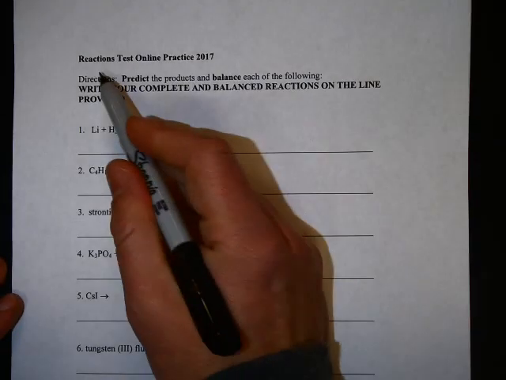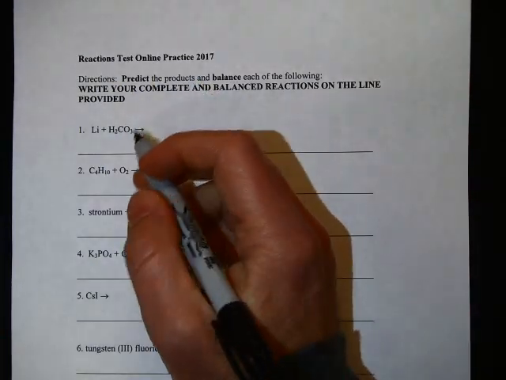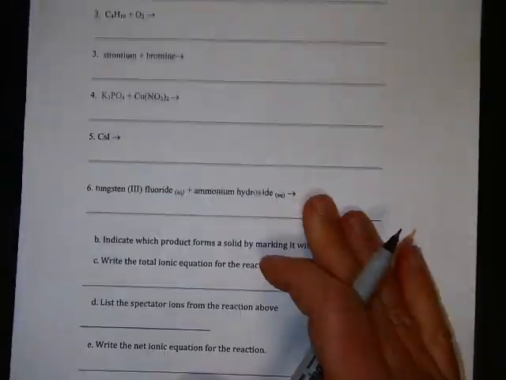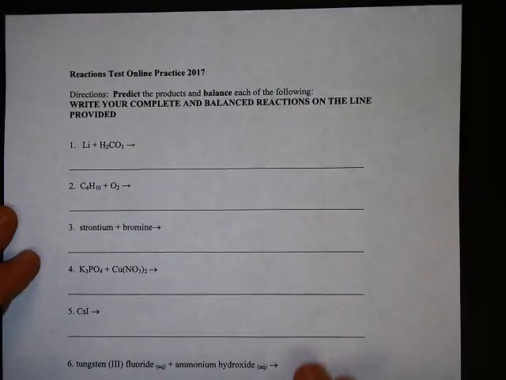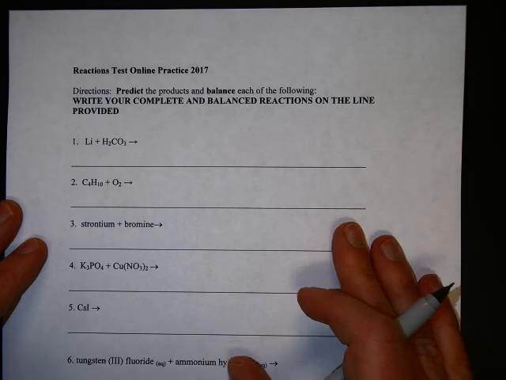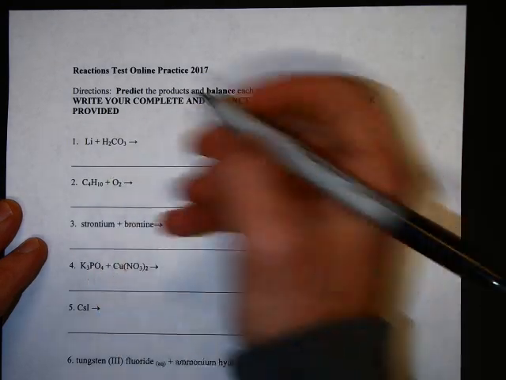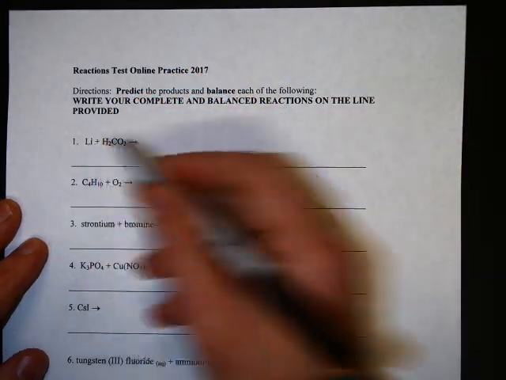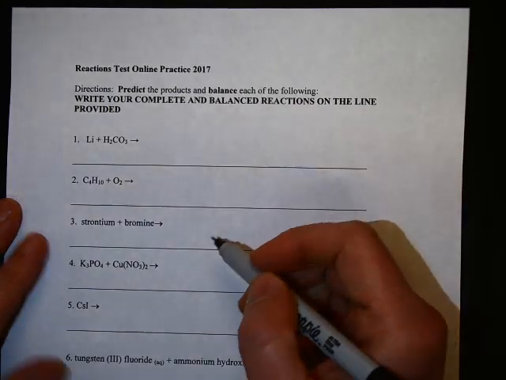Welcome to the Reactions Test Online Practice 2017. Here's a series of 6 different reactions, kind of summing up all the things that we've learned for Unit 4, or the Reactions Unit, in this year. So let's take a look at how you do these problems. If you're looking for extra practice, this is it.